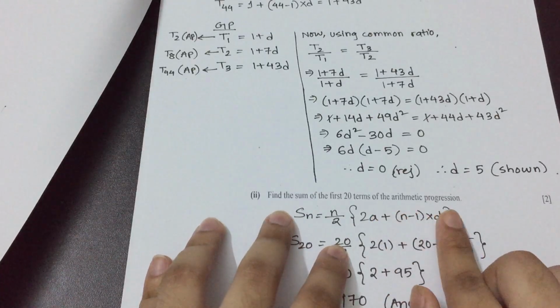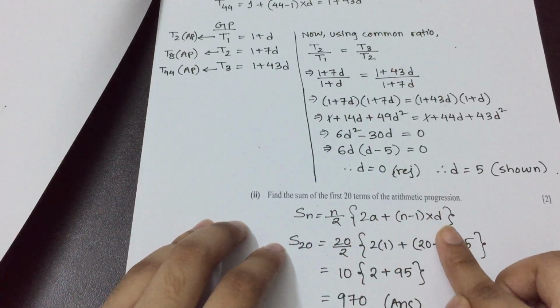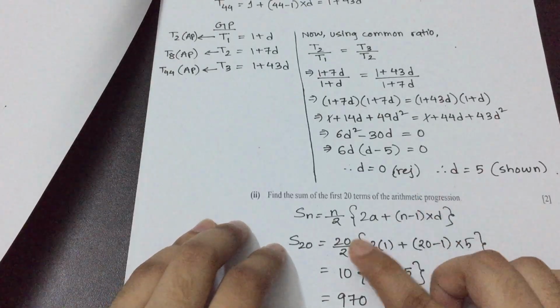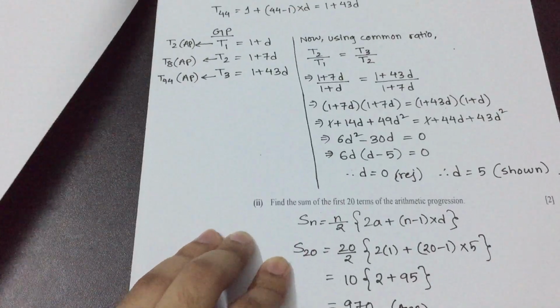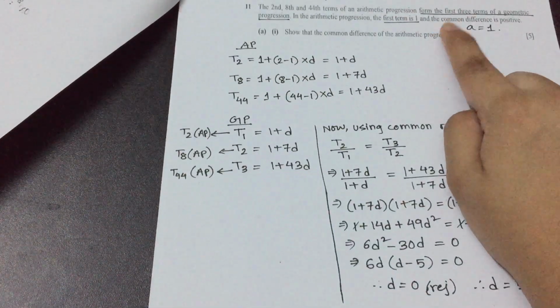Finally, you have your d, and in the last part, you are just told to find the sum of the 20 terms. So you just easily use the formula, and you have your d here. n is 20 and a is 1, because 1 is given here.